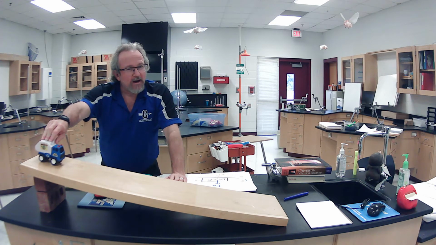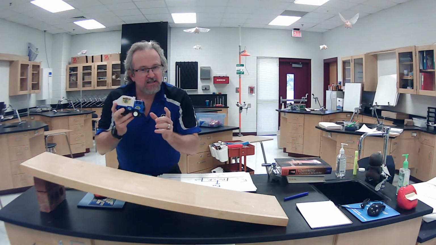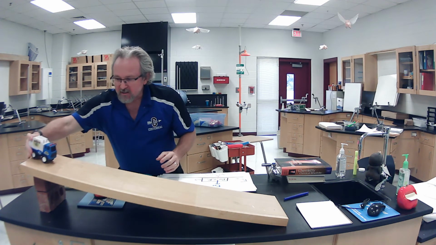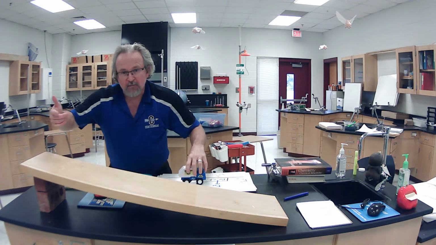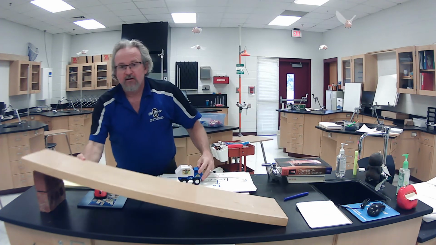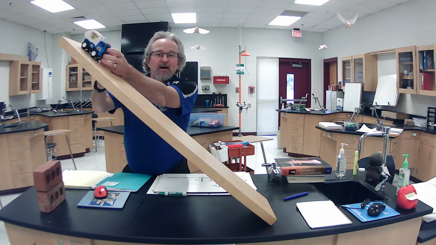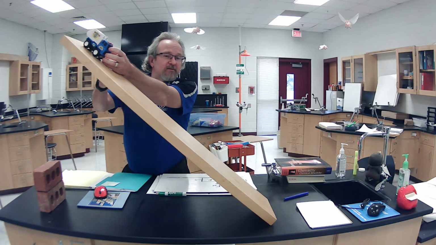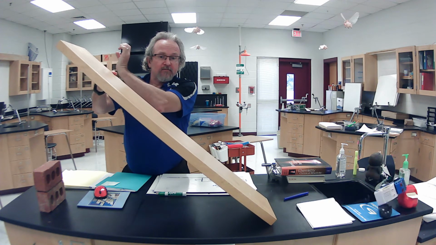I'm going to see a greater acceleration. And it's really easy to see that. You saw that that truck accelerates a lot more when the ramp is up higher and that force is greater. Gets even higher, and you know what's going to happen. You're going to see a much greater acceleration because we're making the force bigger, so the acceleration is going to be bigger.